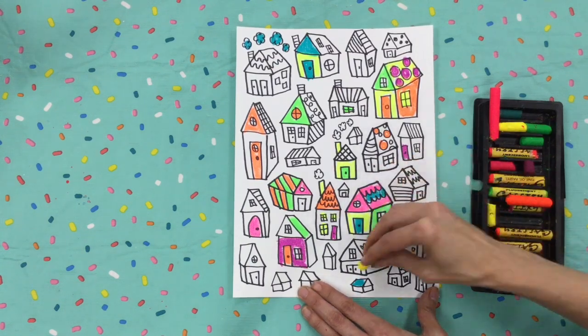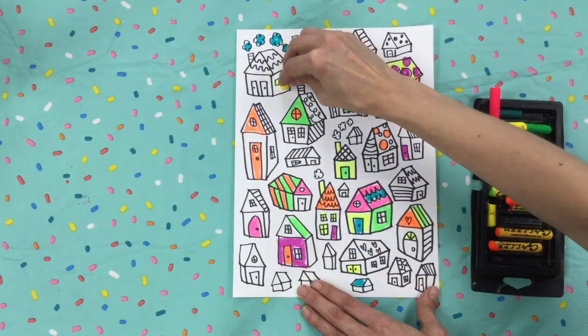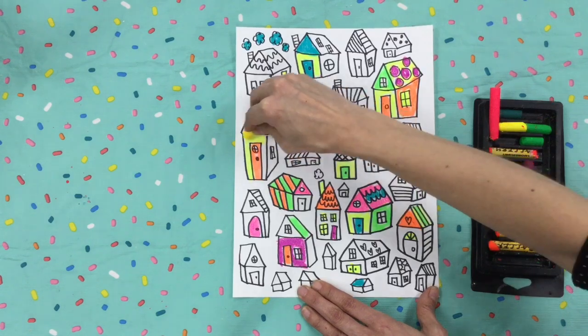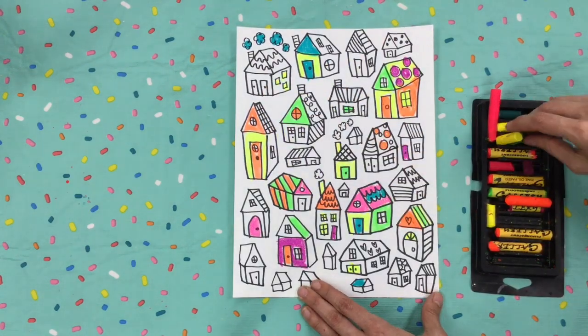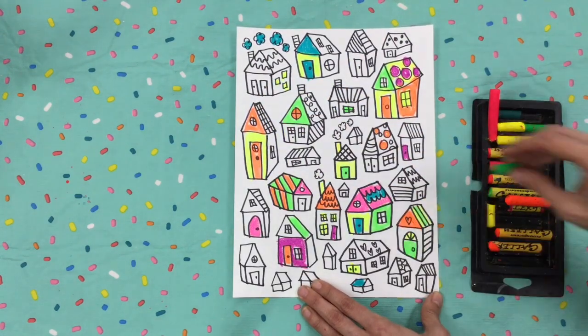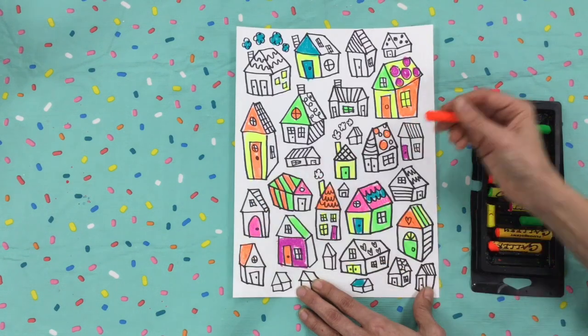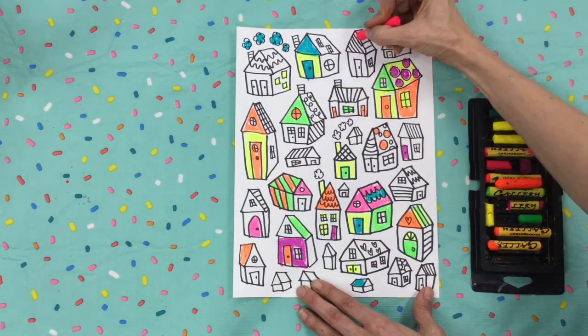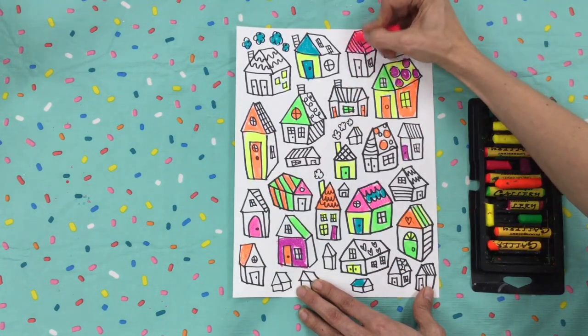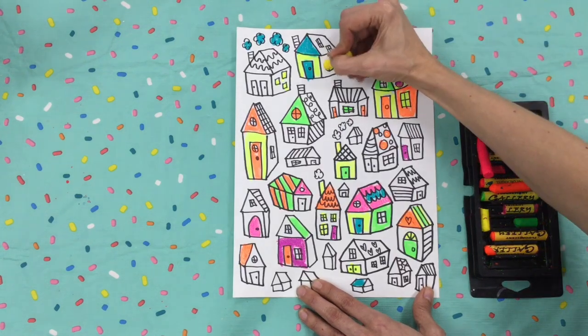So consider that when you're coloring, just like I was. I colored at least 8 to 10 things, making sure to pick different places on my paper before switching to a different color.